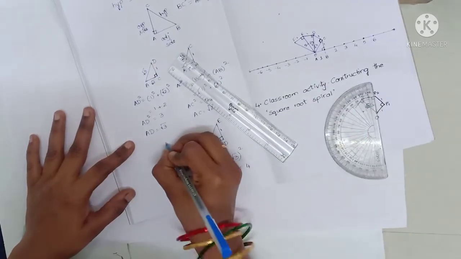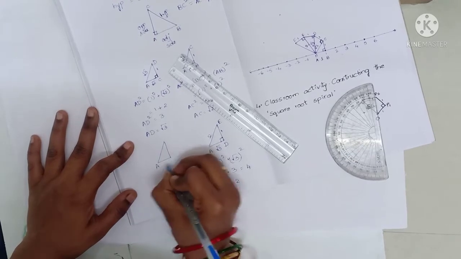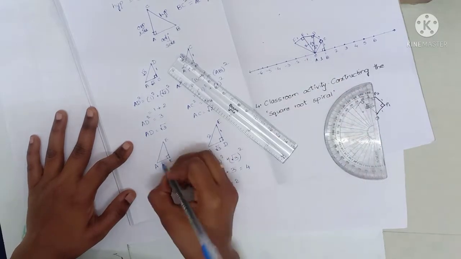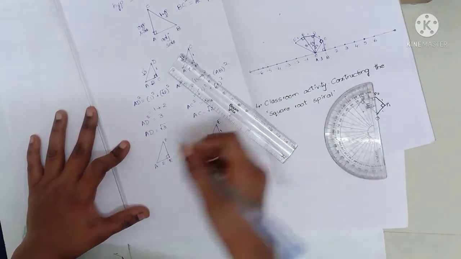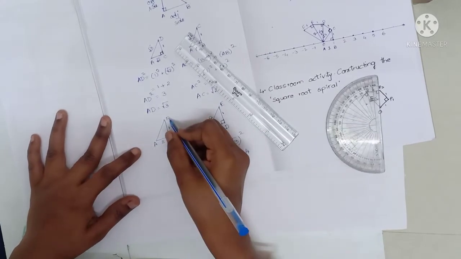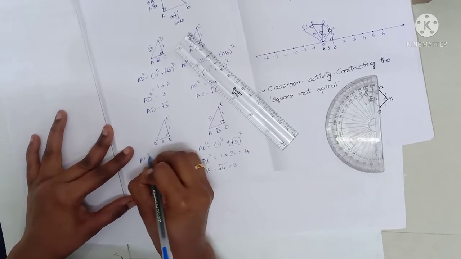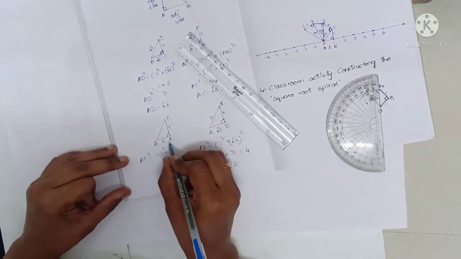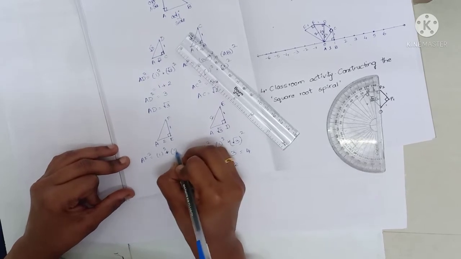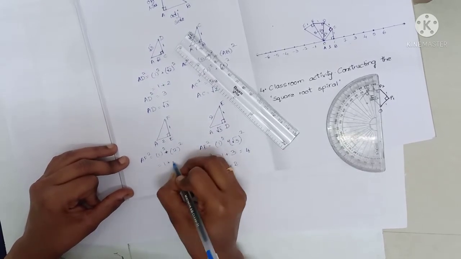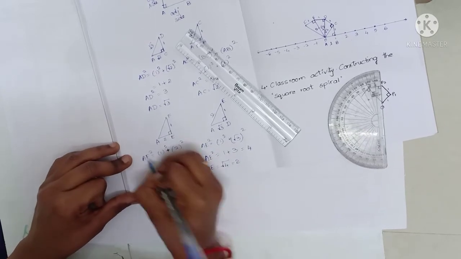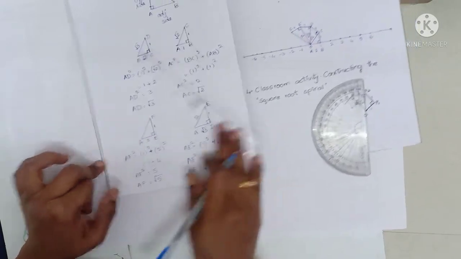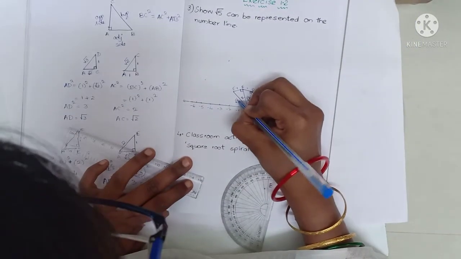We got right angle triangle AEF. What is the length of AE, children? AE is of length 2 units and EF is of length 1 unit. Can you find AF now? Yes. AF square is equal to opposite side square, 1 square, EF is the opposite side, then AE is the adjacent side, square 2 square. 1 plus 2 square is 4. So AF square is 5 units. AF is √5. So children, we got now AF as √5.